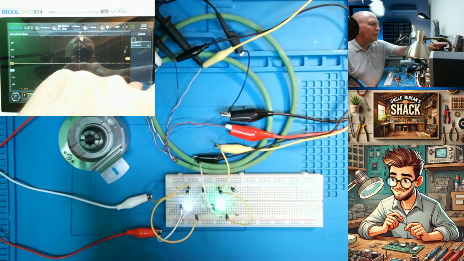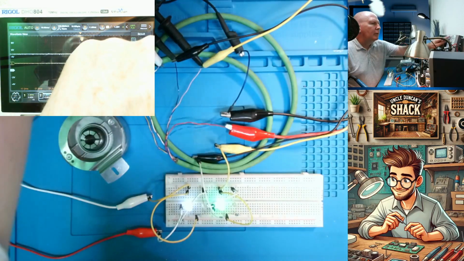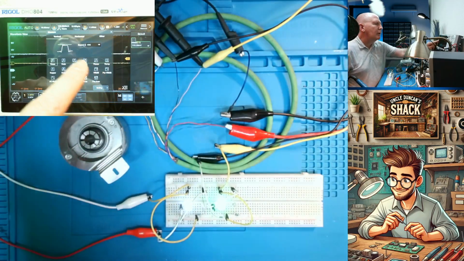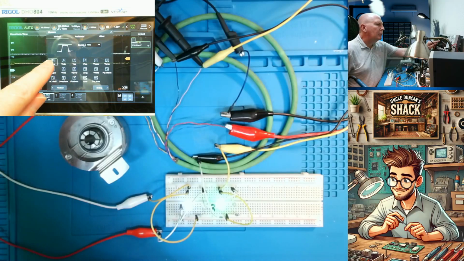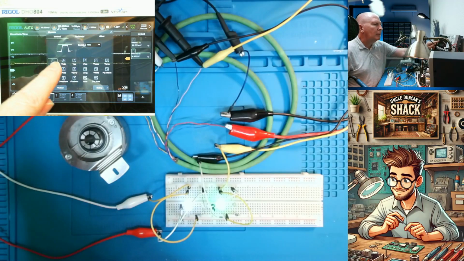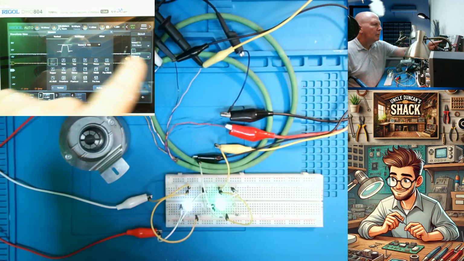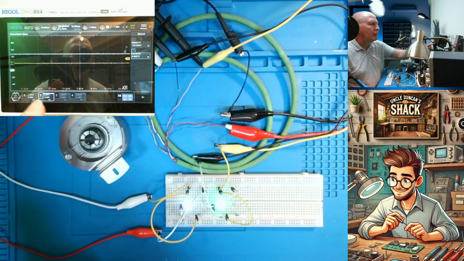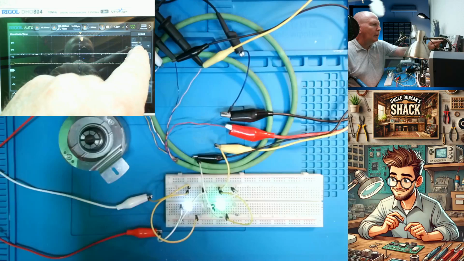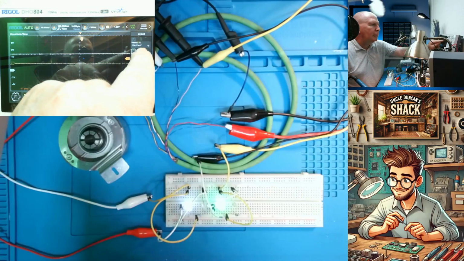So if I turn on that one and we measure on channel 2, alright, so when channel 1 is low, it's a 0 volt, it's not a negative voltage, alright?